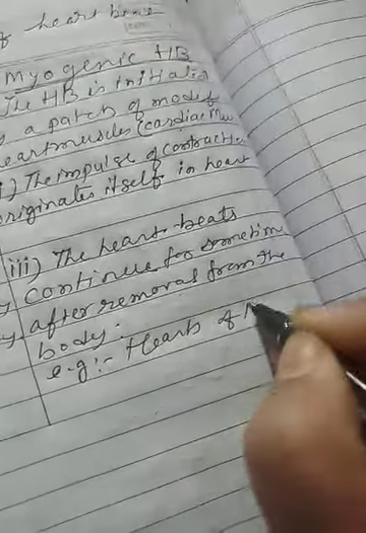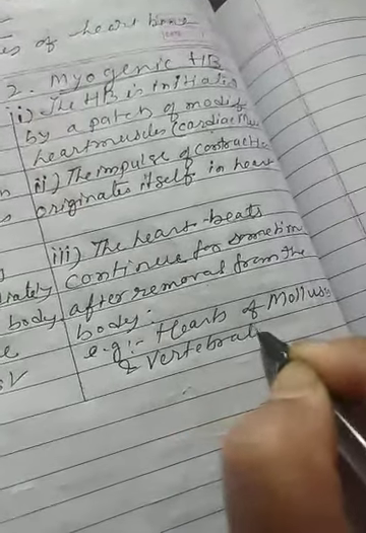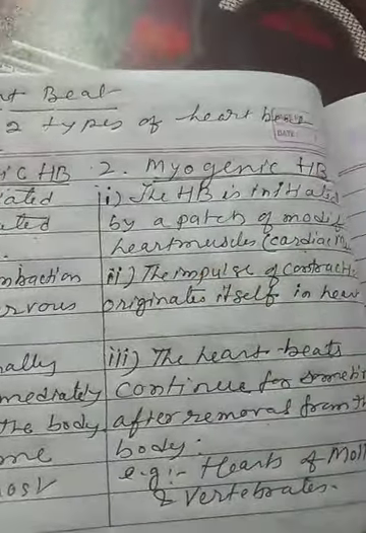Hearts of mollusks and vertebrates. Understood the myogenic?